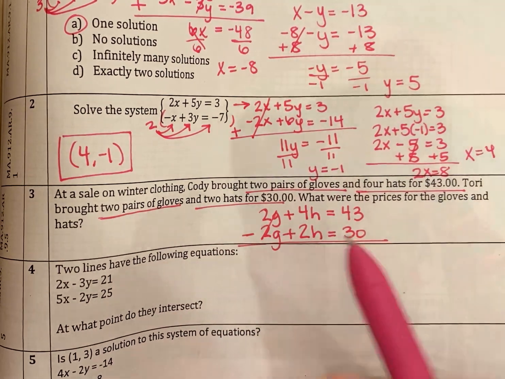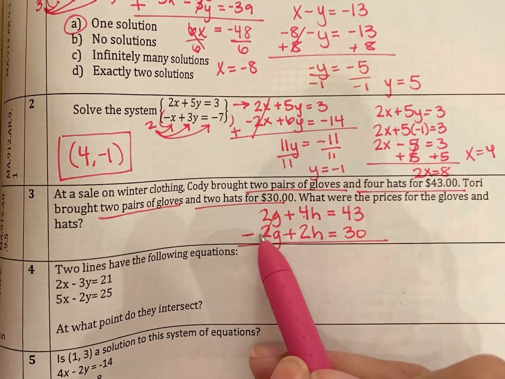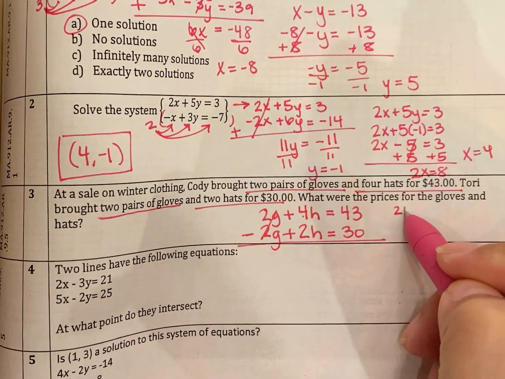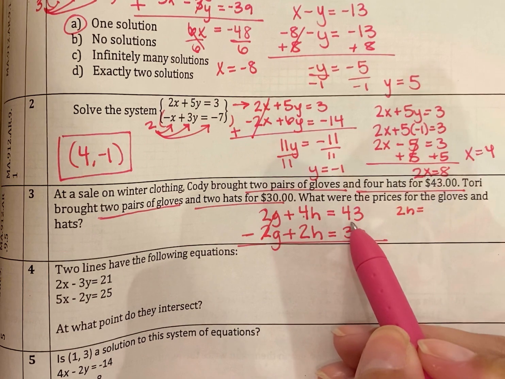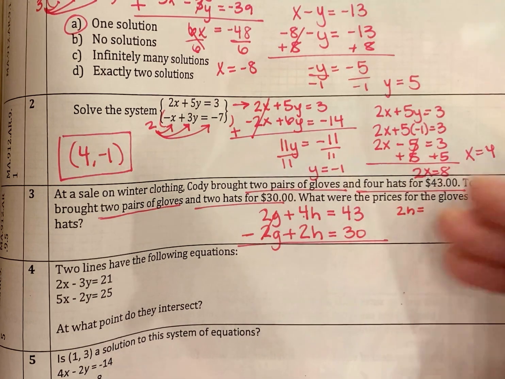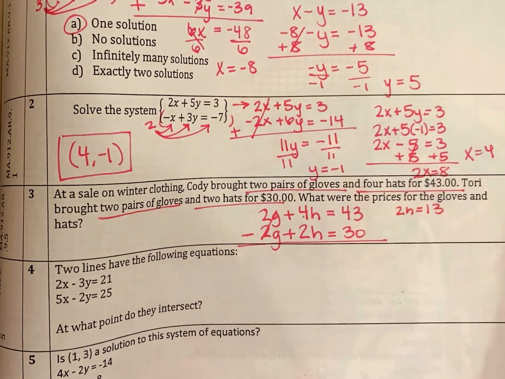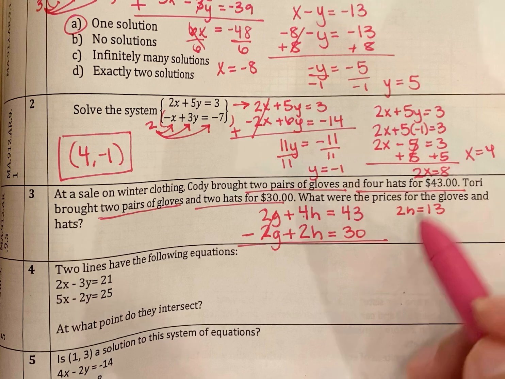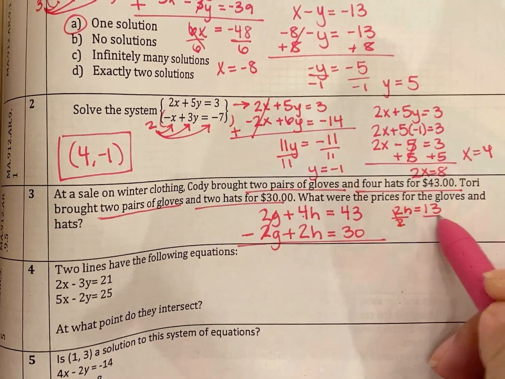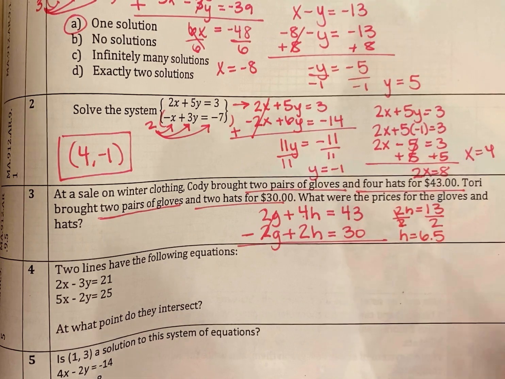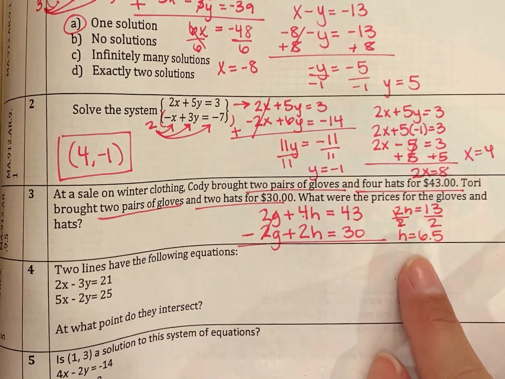That will make 0. 4 minus 2 is 2H. 43 minus 30 is 13. Divide by 2 makes 6.5, which makes sense because a hat can be $6.50.